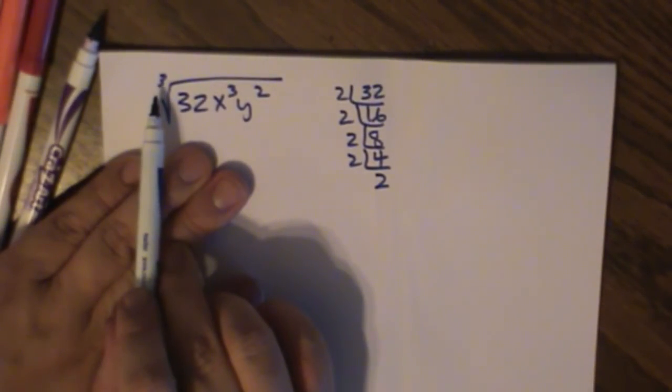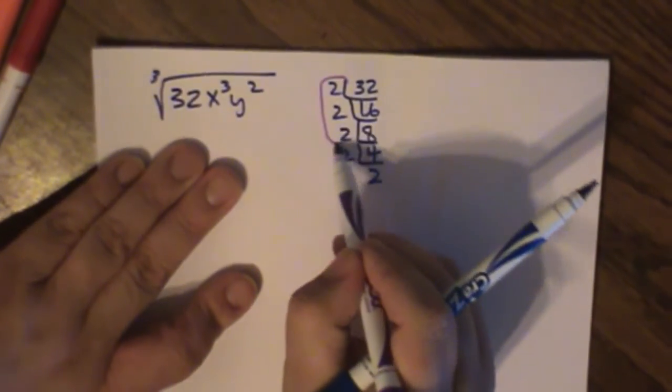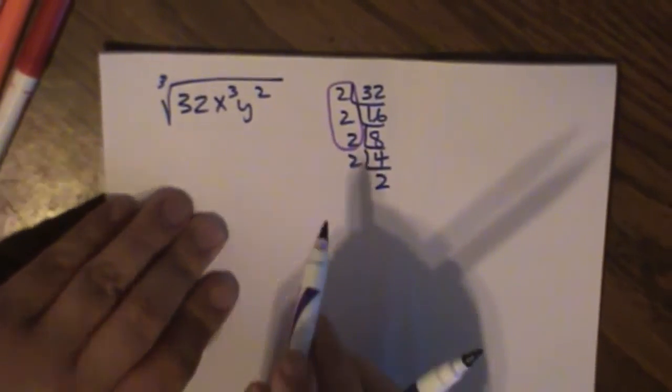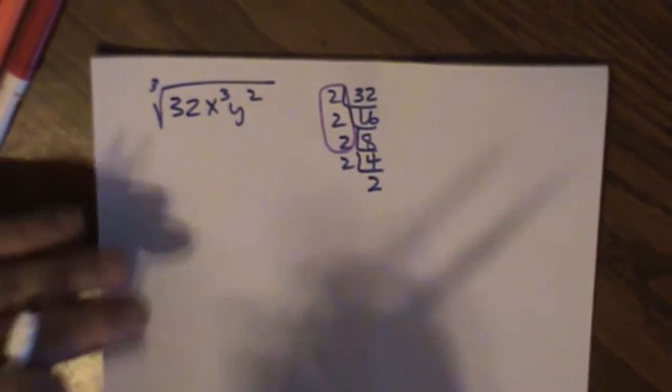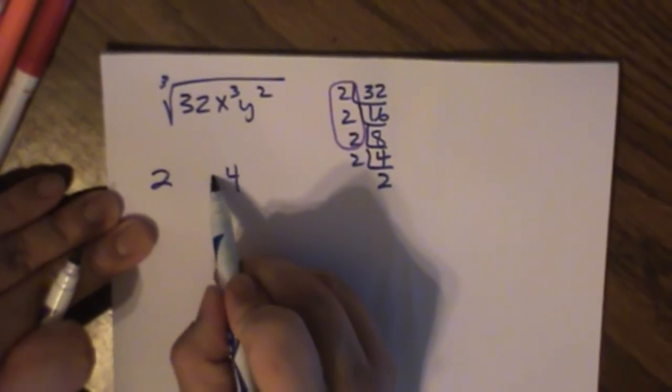The index says that we're looking for groups of 3. So we count off 3, and we have one group of 3, and then we have 2 remaining. So we know that we have 2 on the outside, and 2 times 2 on the inside is 4.